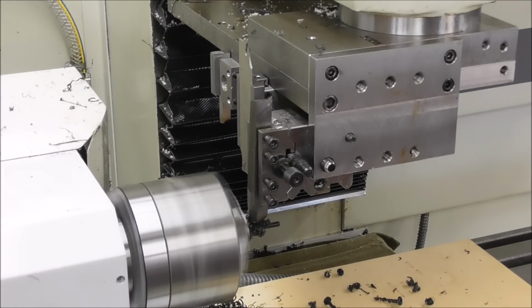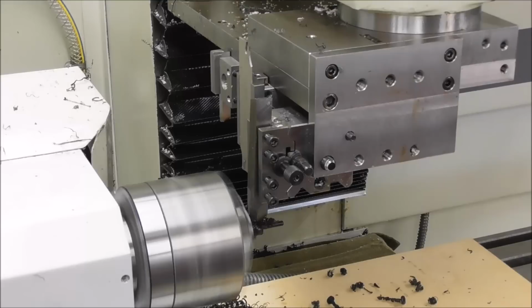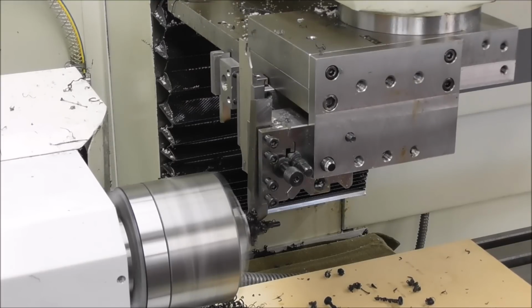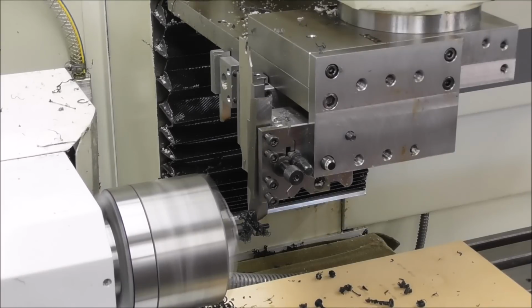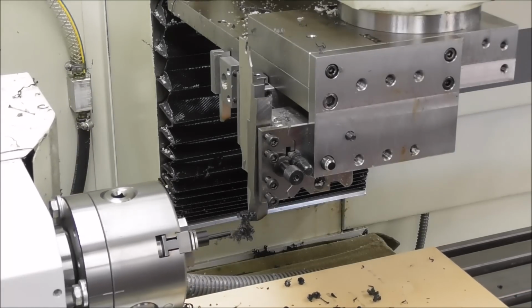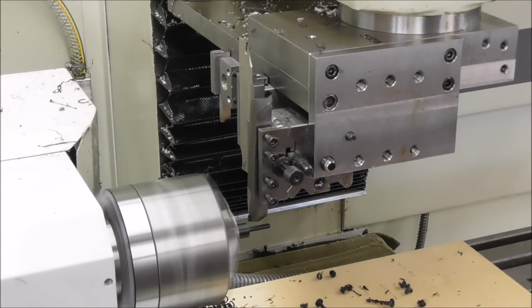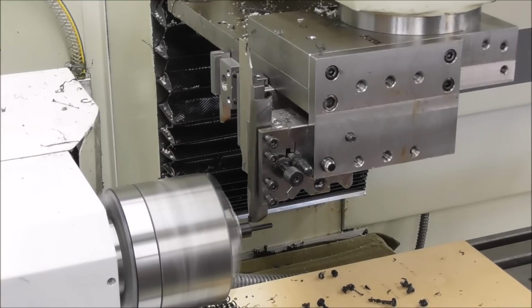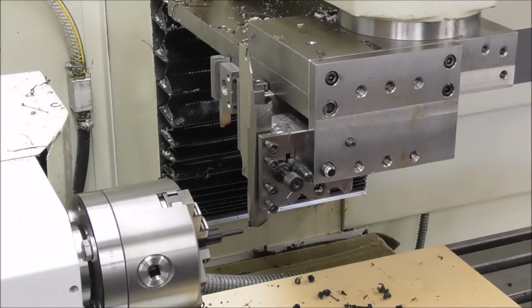So you get worried here and you slow it right down to a stop. Now we're going to shift over.